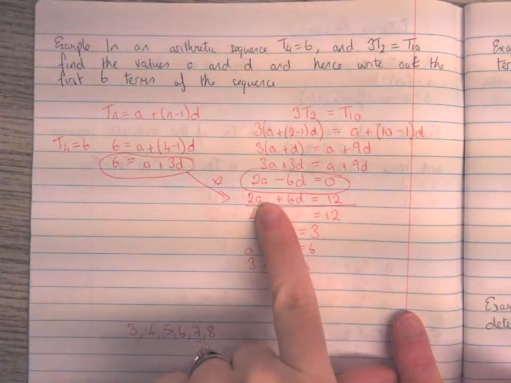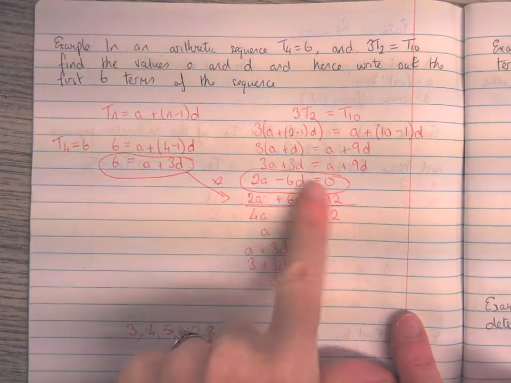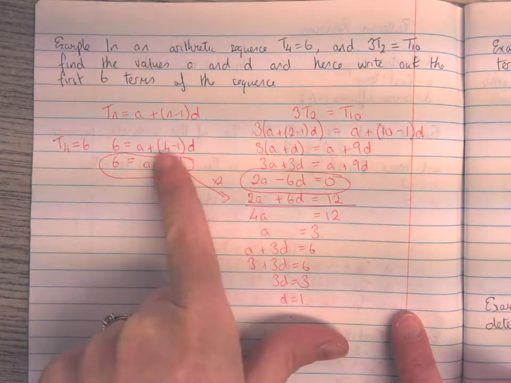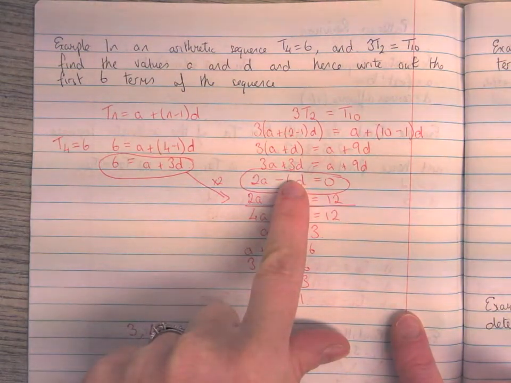I brought this one over and multiplied by 2. Alright, so the two things in circles are my simultaneous equations. I'm going to put them together. Okay.